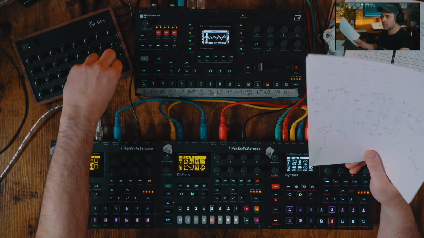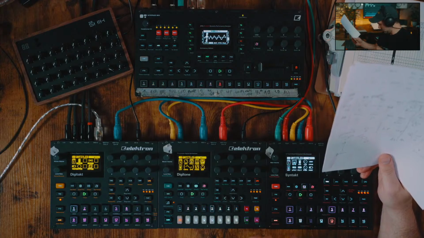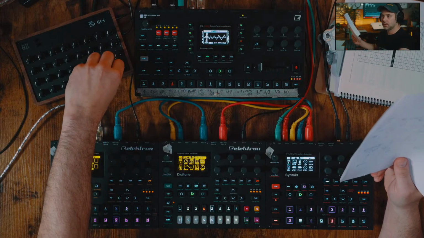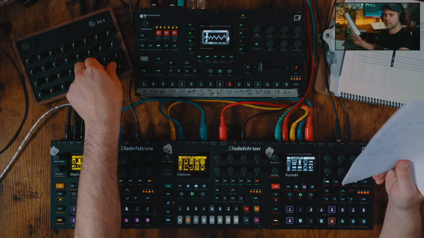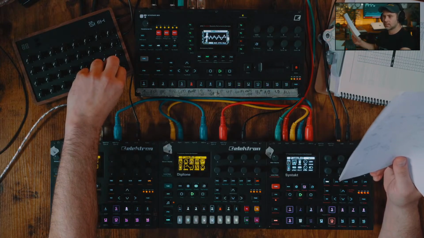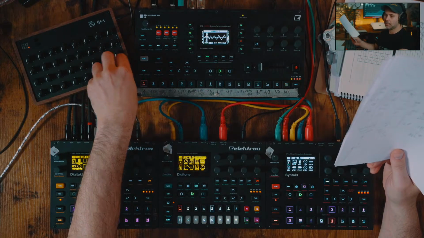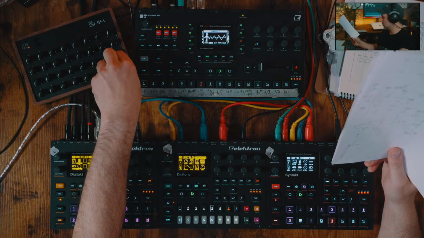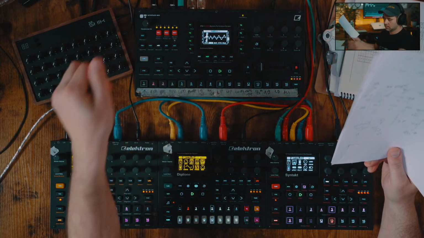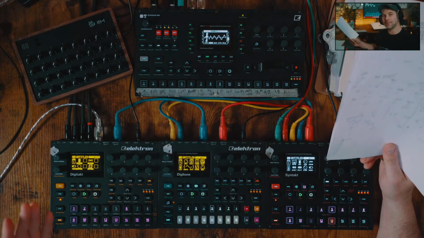Sidechain. Here we go. Really make that sidechain stand up right here. No sidechain. Sidechain. Nice. All right, this is amp pan mod, but on the other side. So that is just one of the 4 mappings I did.